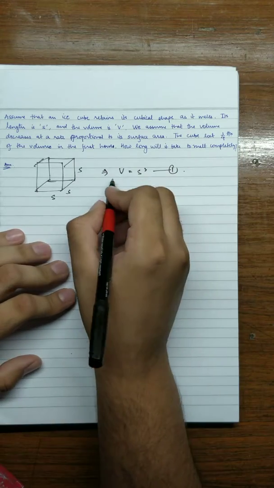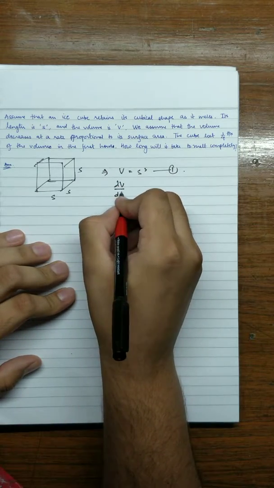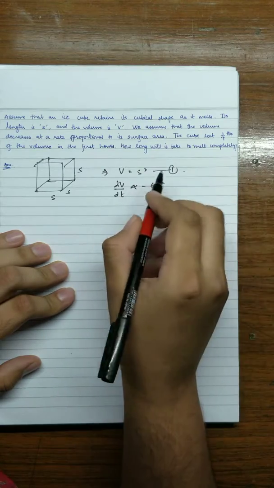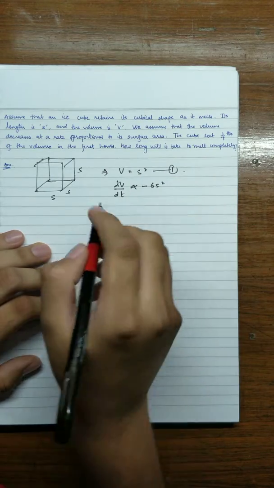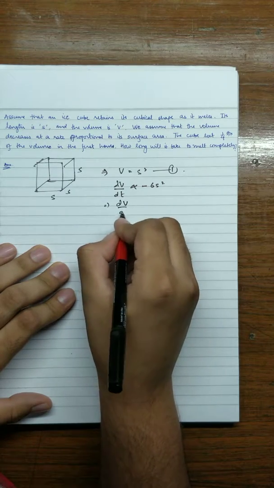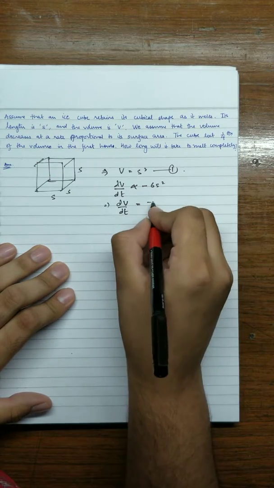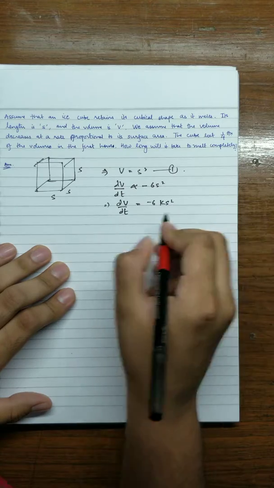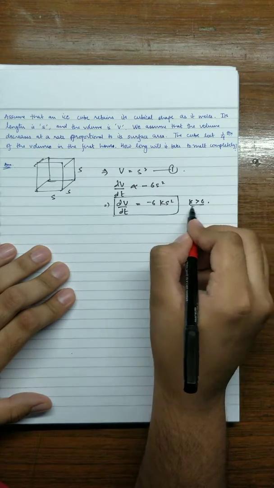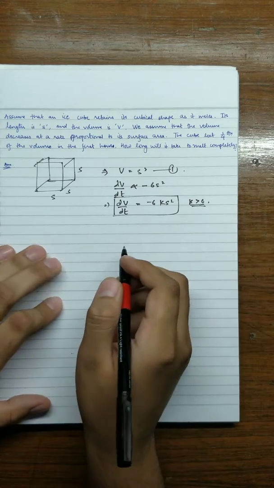So we also know that the rate of decrease of volume is proportional to the surface area. It is decrease and therefore the rate is negative. So we can write this as dV/dt is equal to minus 6k s squared, where k is greater than 0 and it's the constant of proportionality.